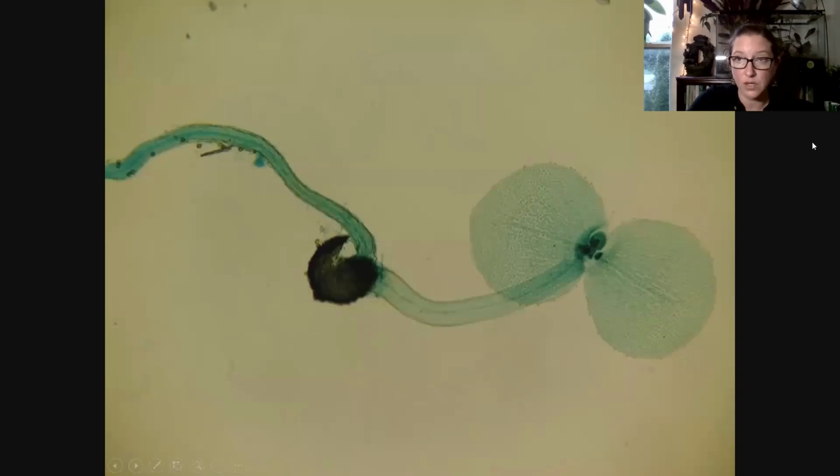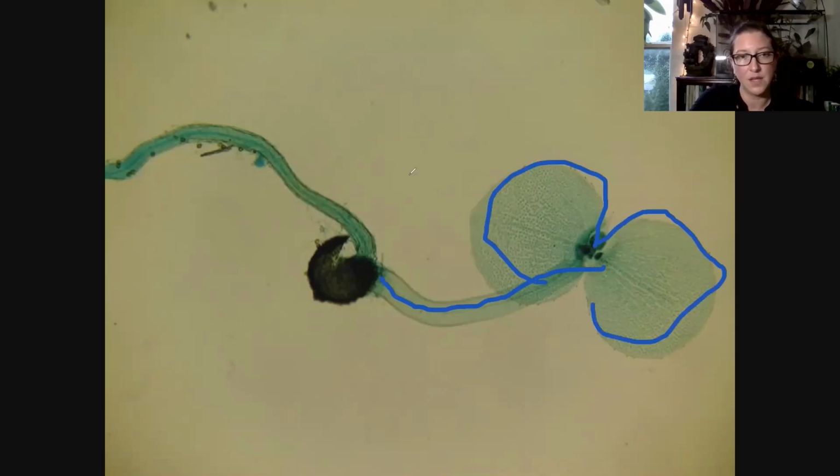Here's what it looks like in real life. So this is a new sporophyte plant. Here's the stem of the sporophyte plant. Here's its first little baby leaves. There's no seeds here, so we can't call these cotyledons. These are just baby leaves, because remember, these are spore-shedding plants, not seed plants. There's no seeds yet. This is the root of the sporophyte plant.